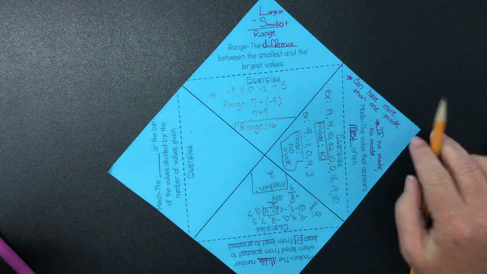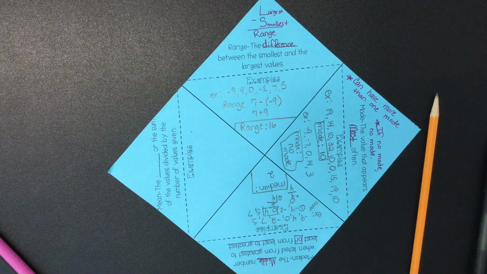Does everybody see that? So really what your range is looking for is, if I were to put it on a number line and plot my smallest and my largest, they want to know how many spots there are between your smallest and your largest. If you started at your largest number and moved your pencil all the way to your smallest, how many places am I going to need to move it? It's going to need to move 16 times, right? Yes, no? Yes. Okay. All right.